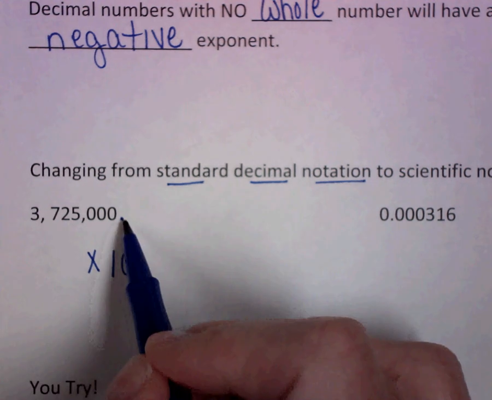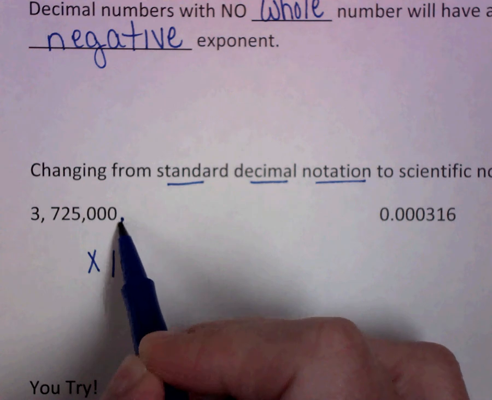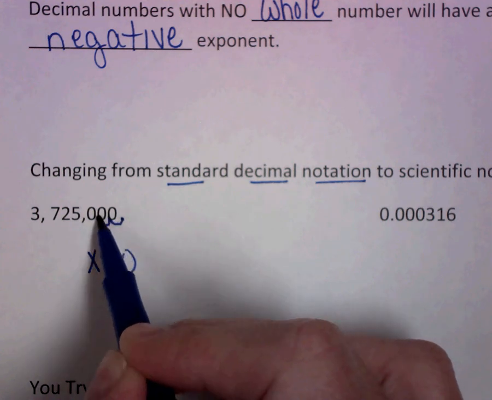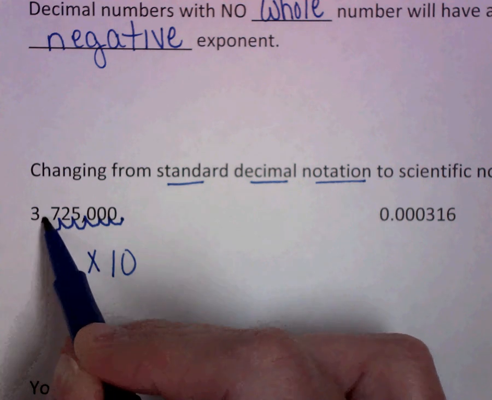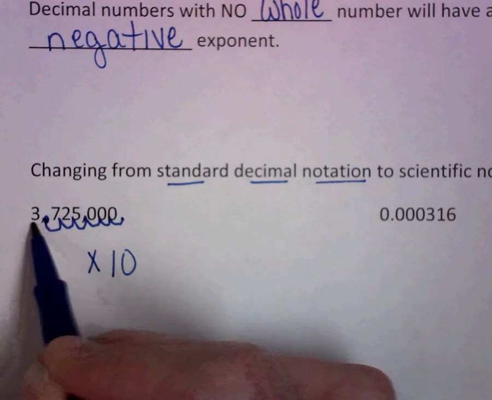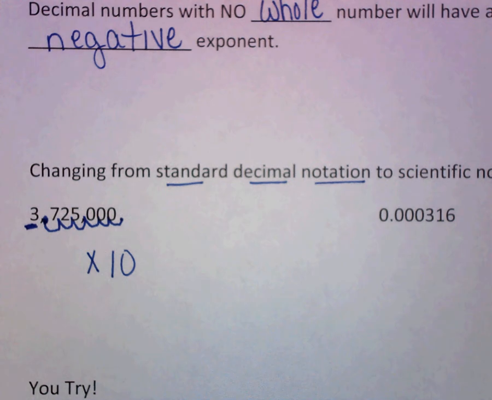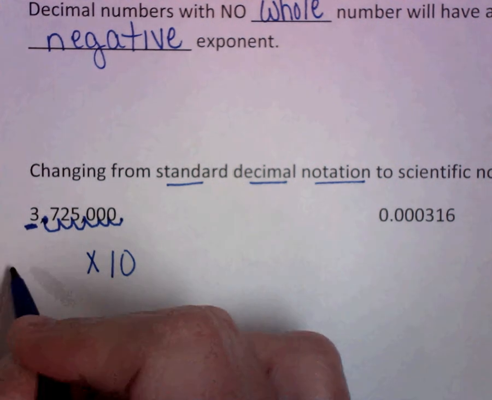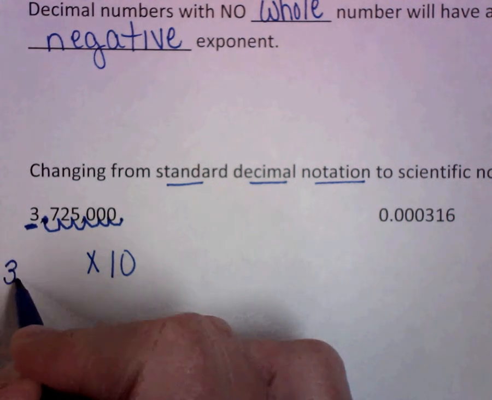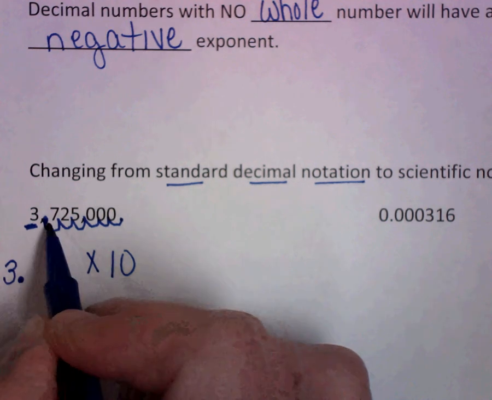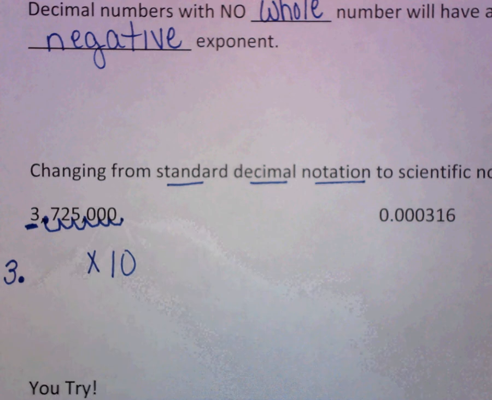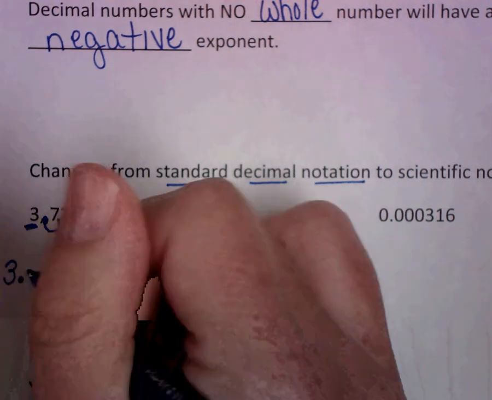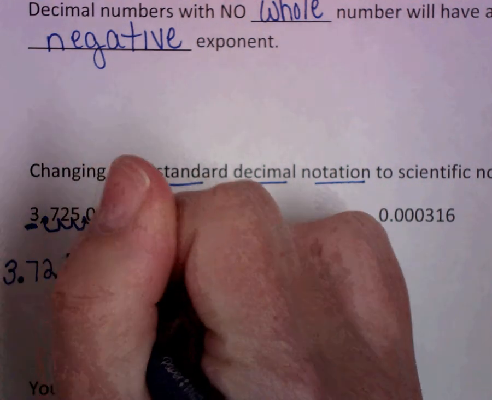I want to move this decimal so that I only have one digit in front of the decimal, 3. Then I write 3 point, and I write all the numbers that aren't 0 out: 3.725.